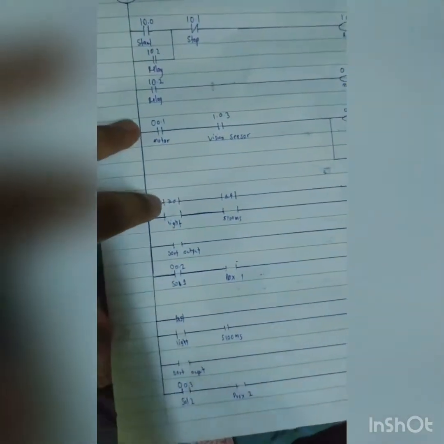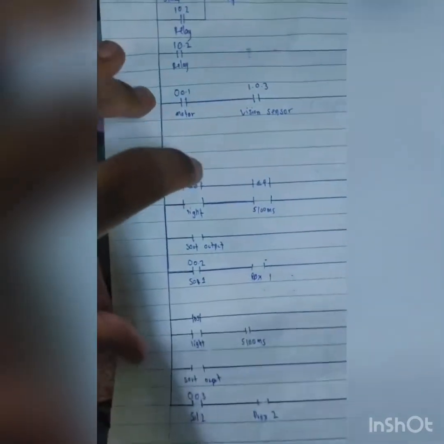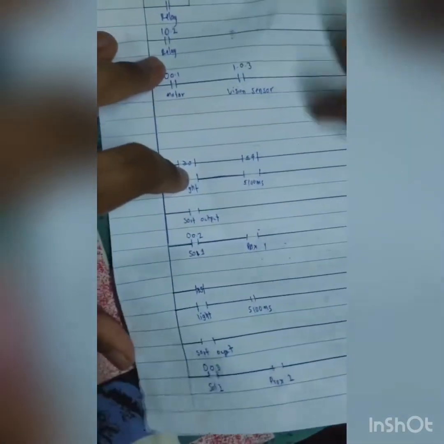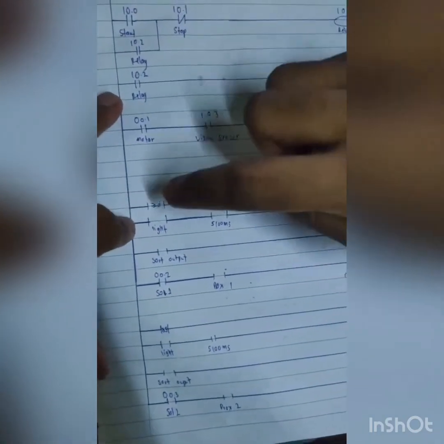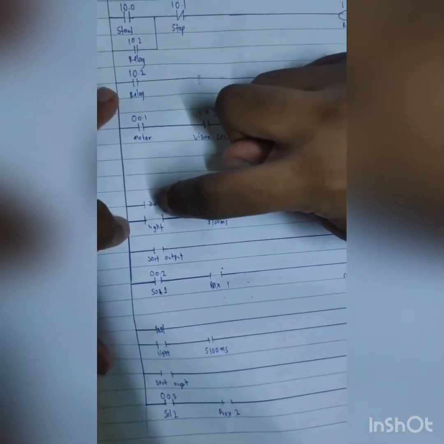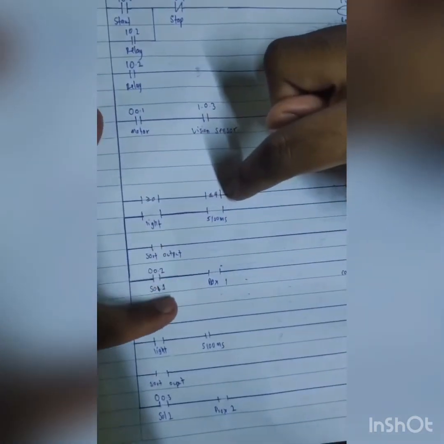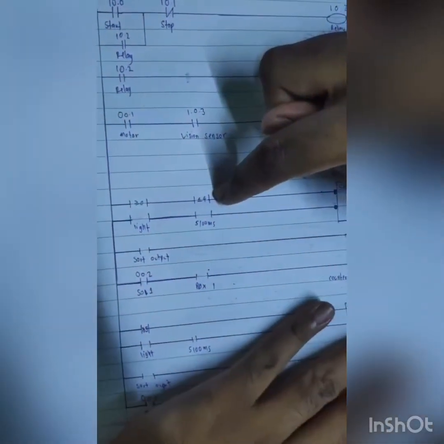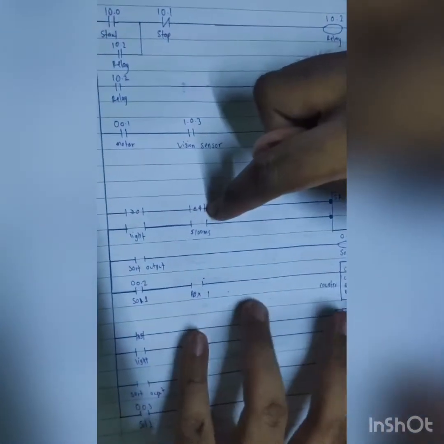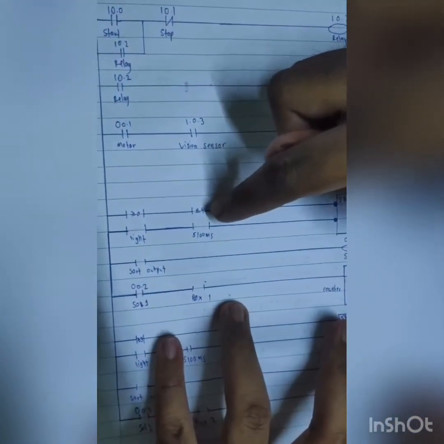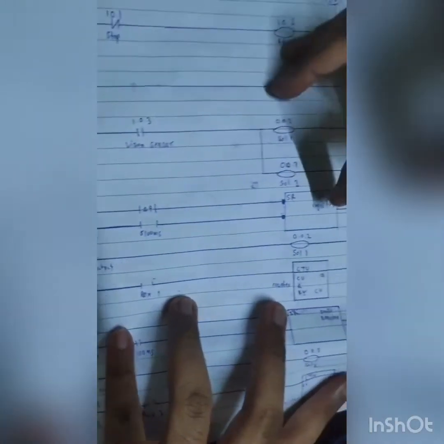For example, one parcel goes through the vision sensor. When the vision sensor detects a number between 0 and 4, that means the parcel is a green color. When it is green, it sends the information to the shift register.